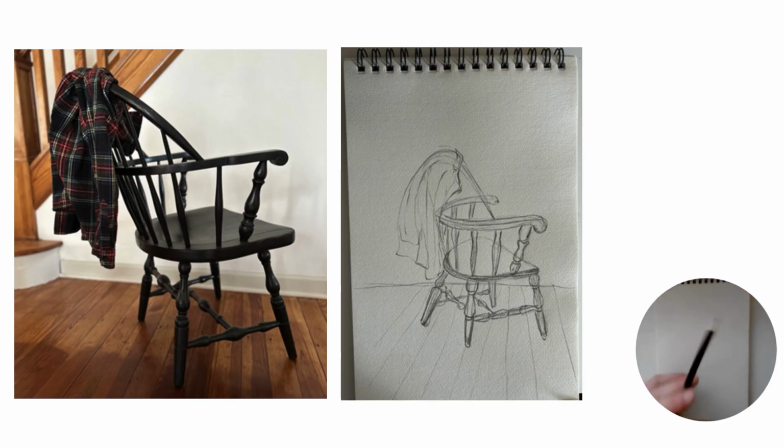So once you have your still life set up, you're going to draw it from observation. So you're not going to take a photo of it. You're going to sit in front of it and draw it in your sketchbook. I've got my little sketchbook going on here.